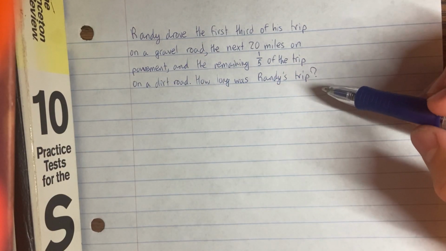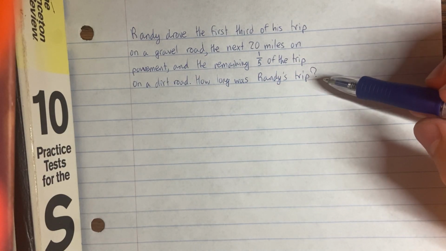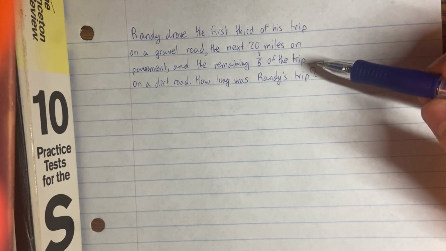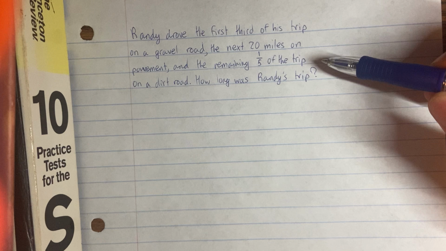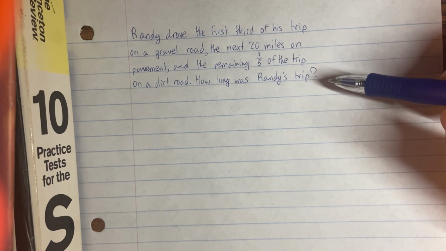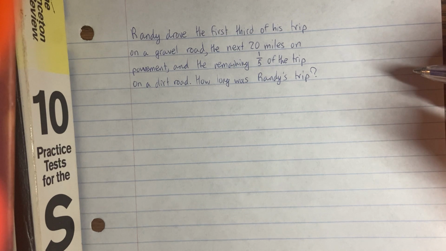Alright, today we're back with another math competition question, and in this problem it says, Randy drove the first third of his trip on gravel road, the next 20 miles on pavement, and the remaining 1/5 of the trip on a dirt road. How long was Randy's trip? Pause the video to solve it yourself and continue watching to see how I would solve this type of problem.